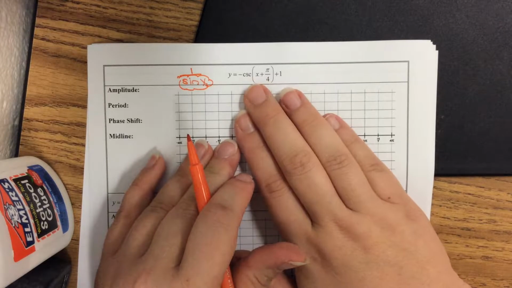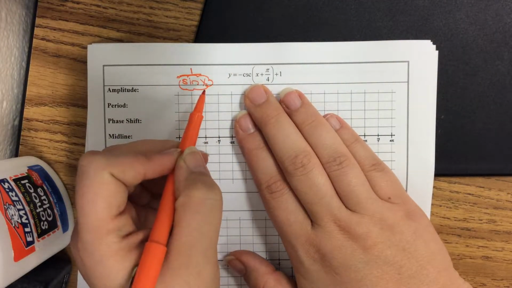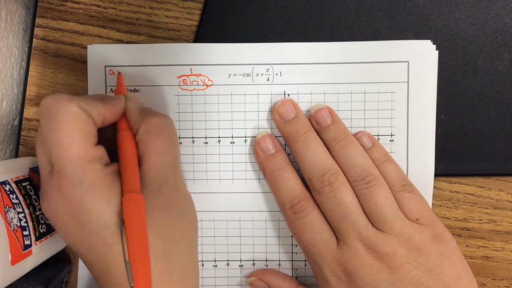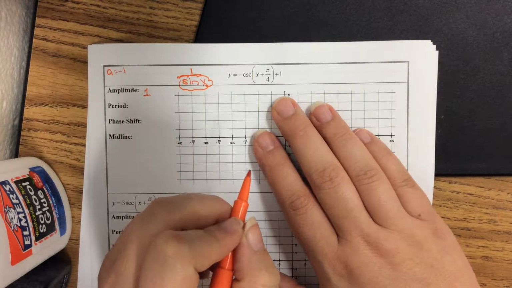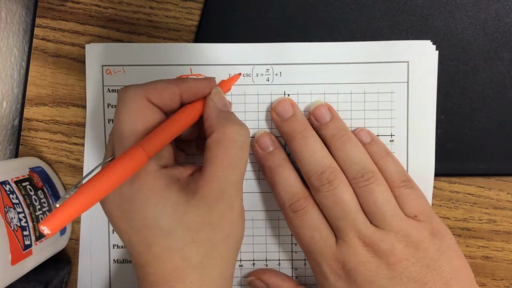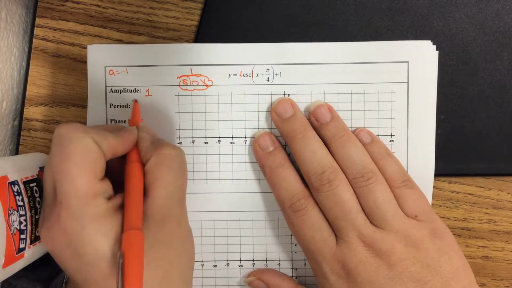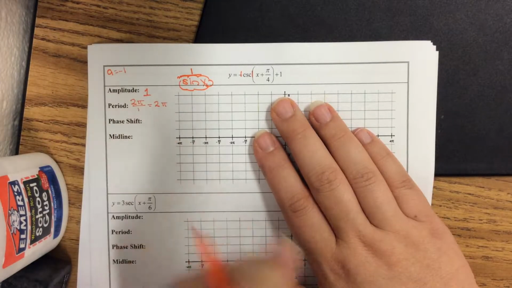So let's look at our function. We can see it's negative. So thinking about a negative sign, my a value in this case is -1, so my amplitude is 1. My b value is the number in front, in this case 1. So my period, 2 pi divided by 1, is 2 pi.